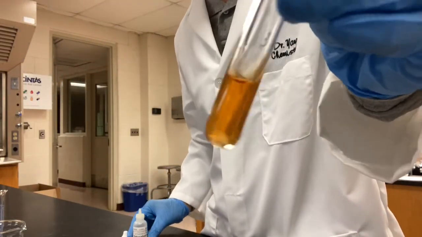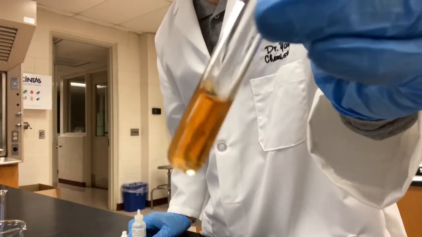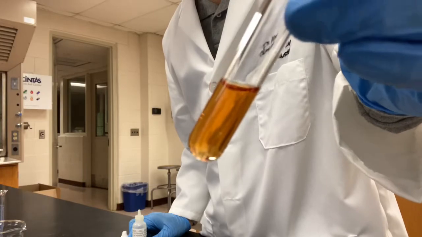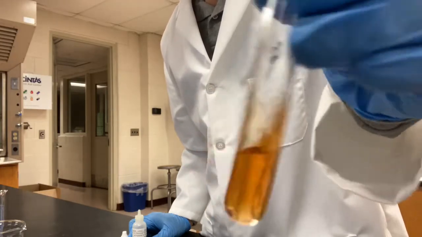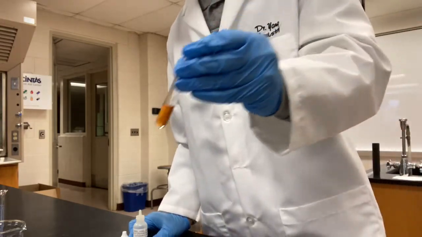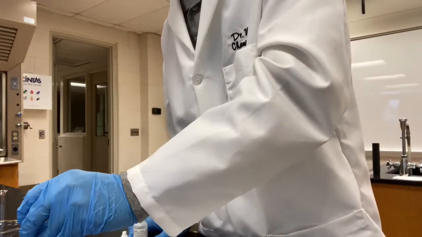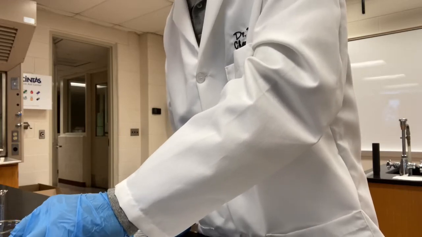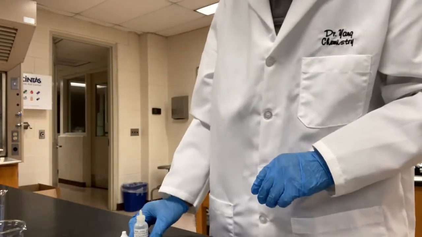Well, we don't even need to look at the control anymore. We know the reddish brown color has faded. So take a record of this on your report sheet and predict how adding sodium chloride has shifted the equilibrium.